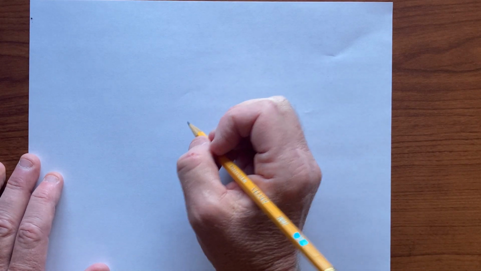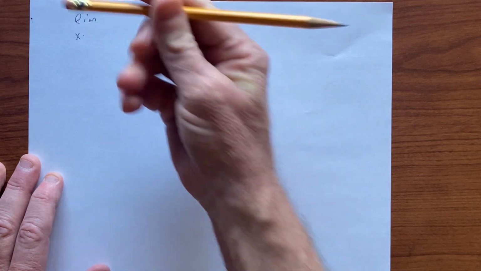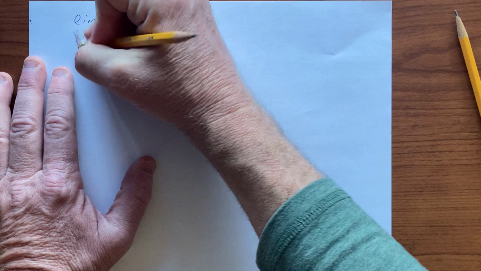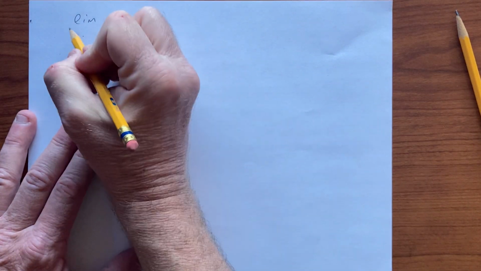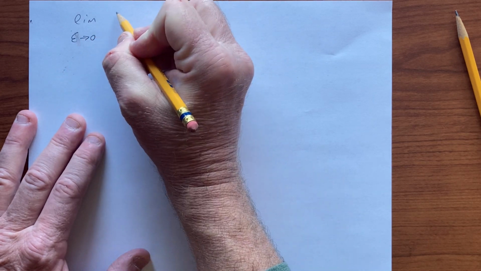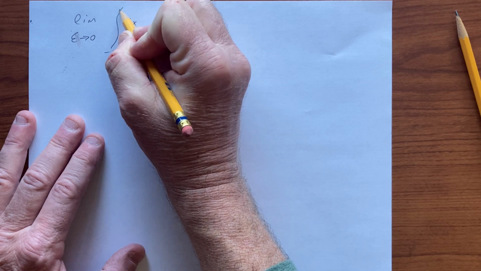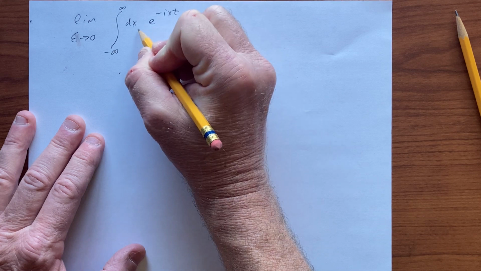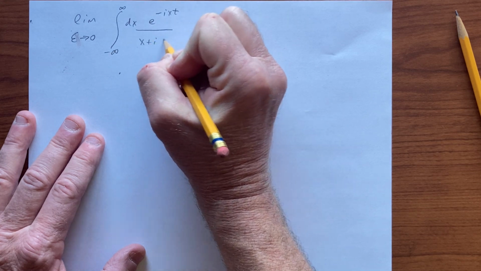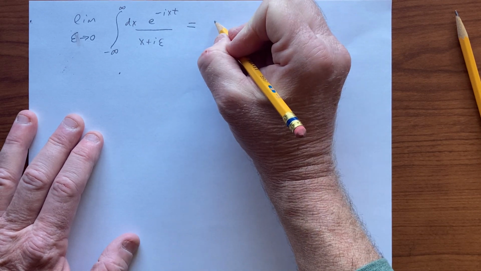In fact, we're motivating the limit as epsilon goes to 0 of the integral dx from minus to plus infinity of e to the minus I xt over x plus I epsilon. We're motivating the idea that this gives us some constant.